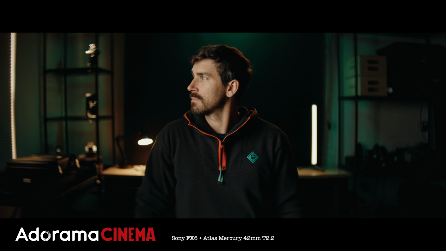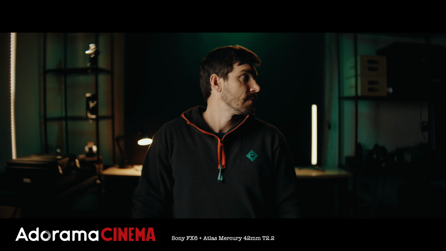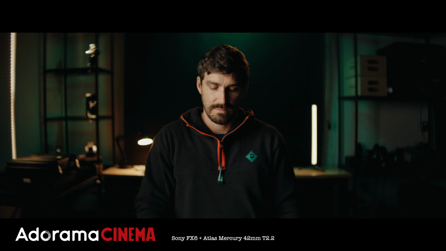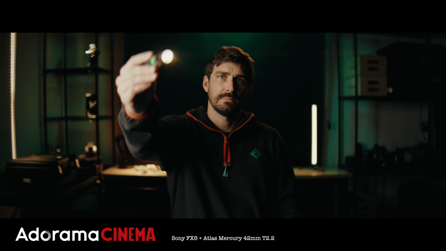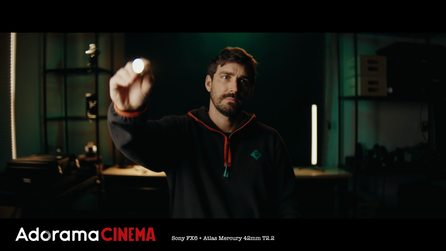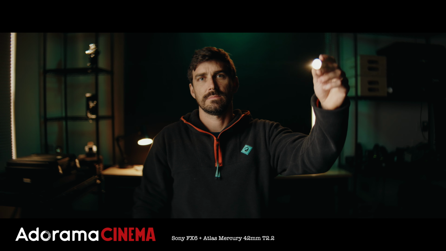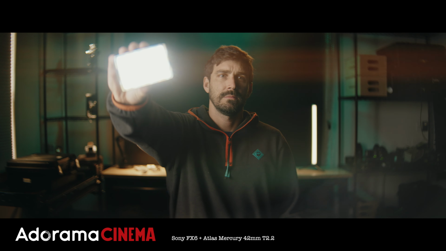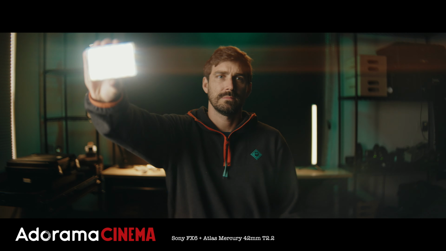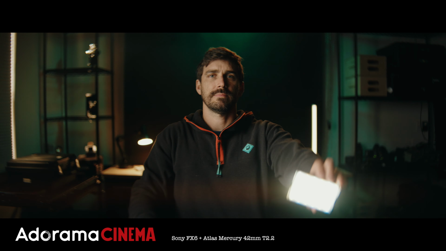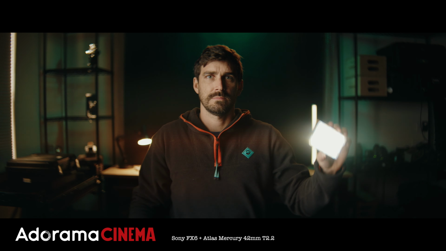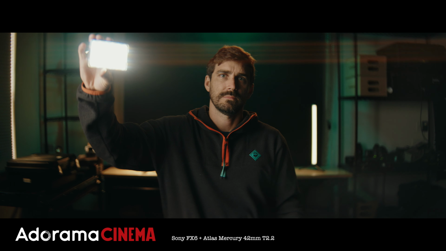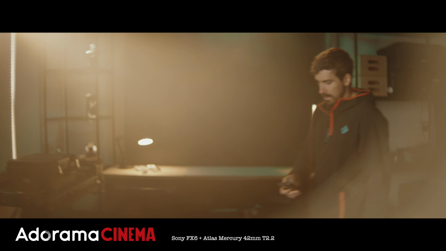And then finally, the Atlas Mercury 42mm T2.2. And as you can see with the flashlight, there's a little bit of that streaking flare. I love the distortion and the out of focus elements in the background. It just looks so rad. And then with the MC, obviously that blooming and those streak flares are more exaggerated. But again, that background bowing, that distortion of the background, those bars in the back and the window on the left side of the frame, I just love the out of focus elements.